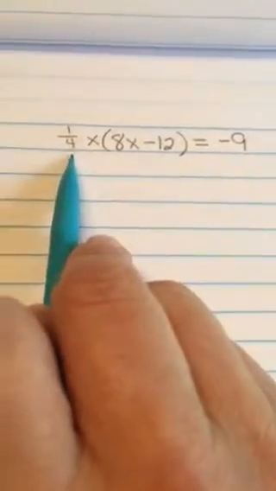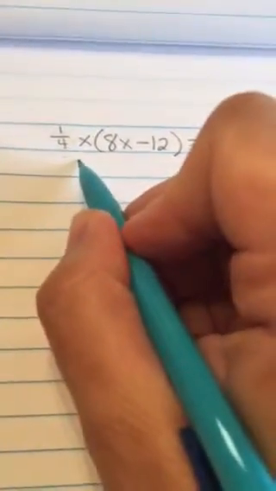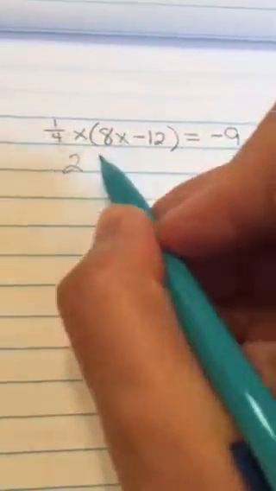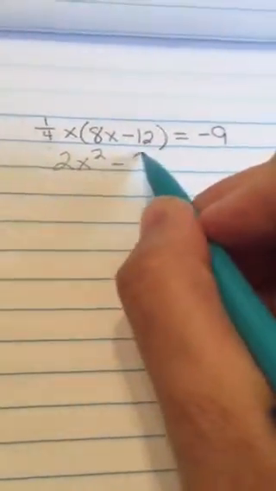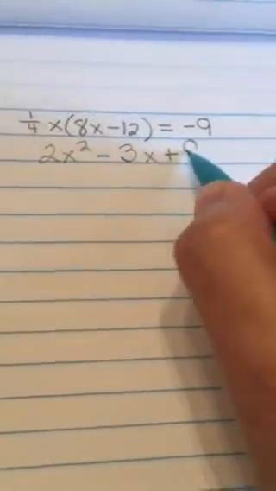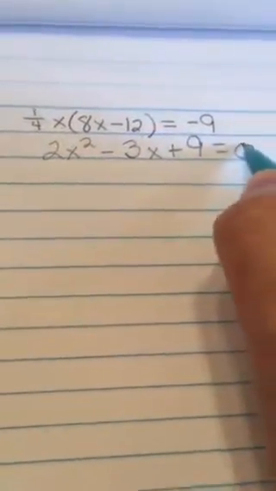Okay, our directions are to solve. So before you even know that you need to use the quadratic formula, we need to distribute and clean this guy up. So 1/4 of 8, I'm going to get a 2. And x times x, I'm going to have an x squared. 1/4 of 12 is a 3. And let's bring this -9 to the left side, so we're set equal to 0.